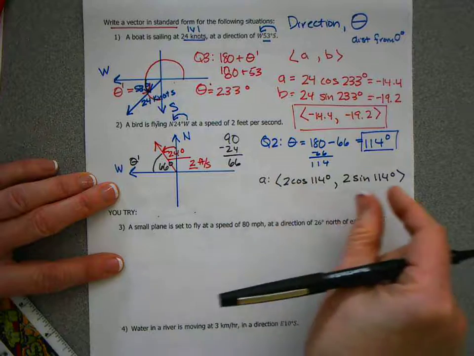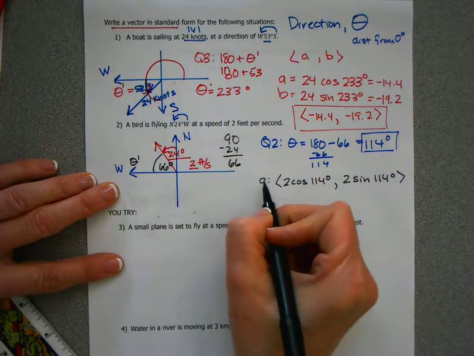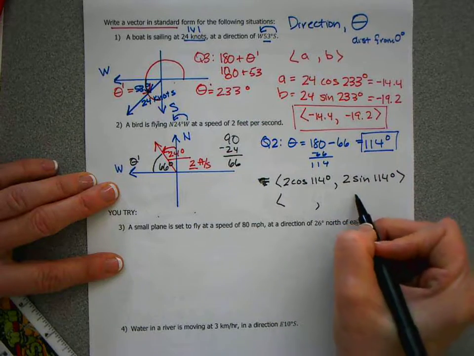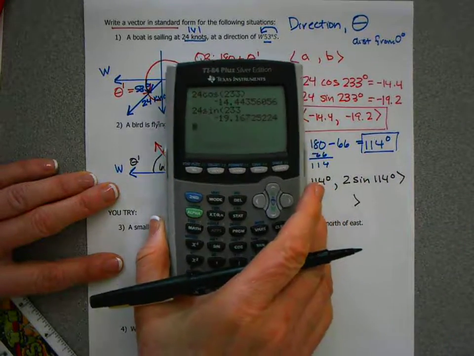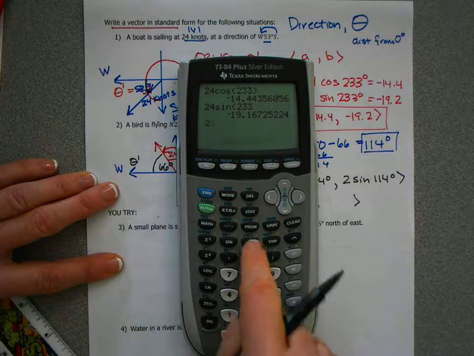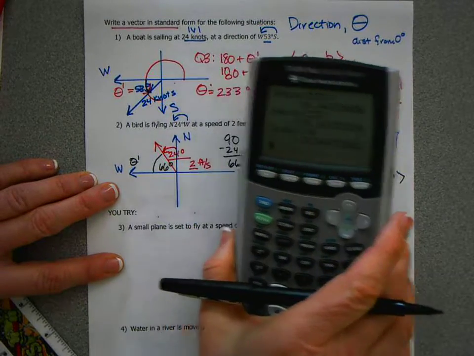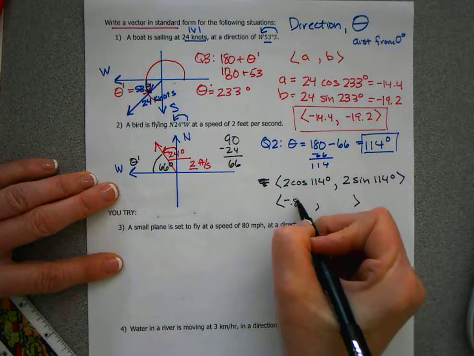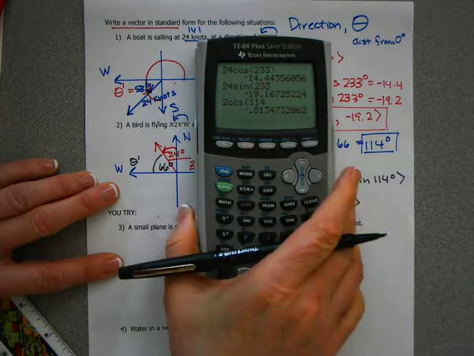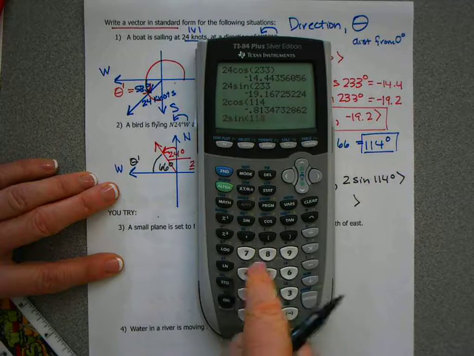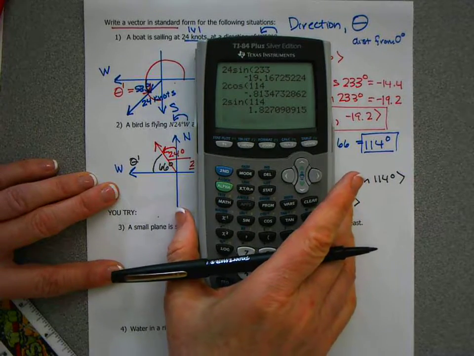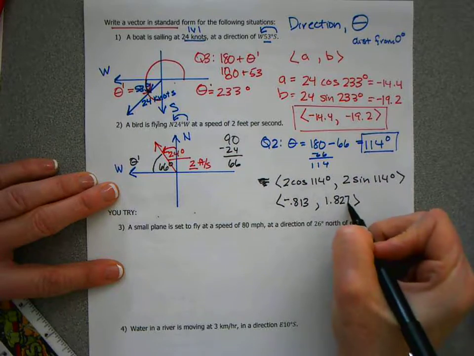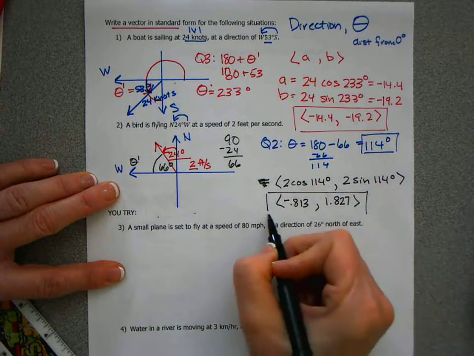So now we just do the math. 2 times the cosine of 114 is negative 0.813, and 2 sine 114 is 1.827. And this is the vector in standard form.